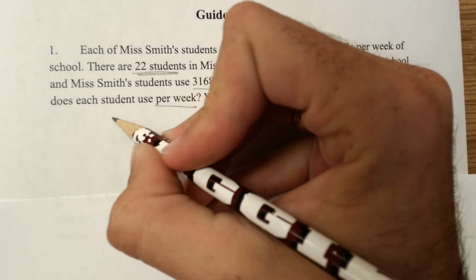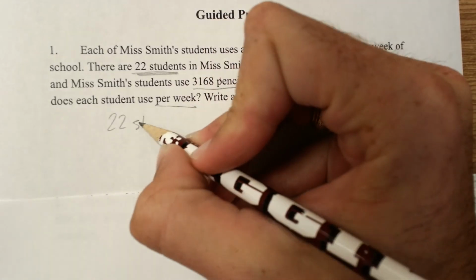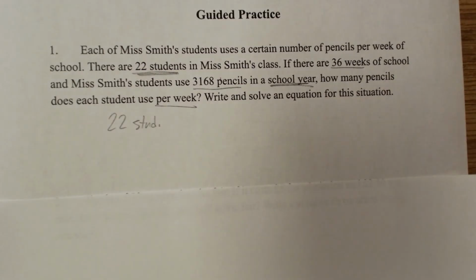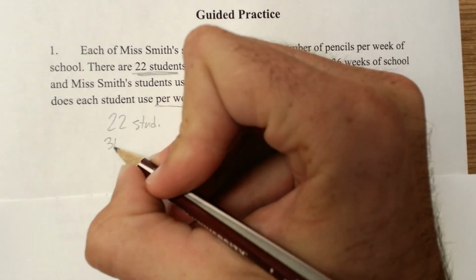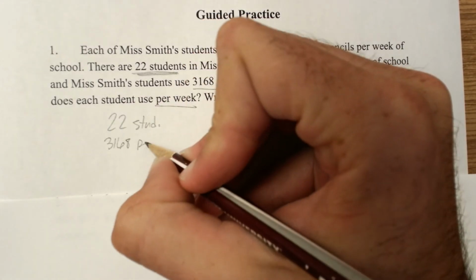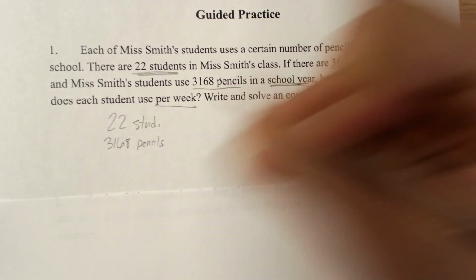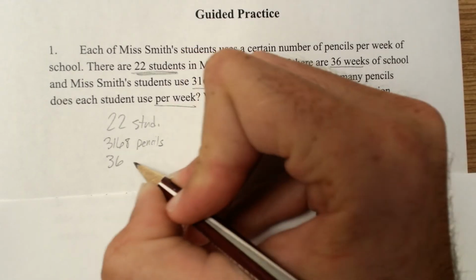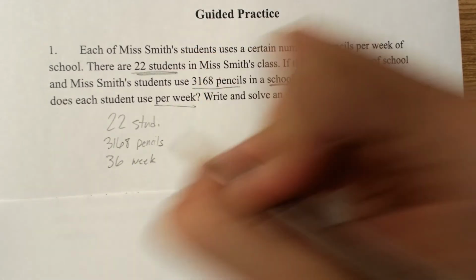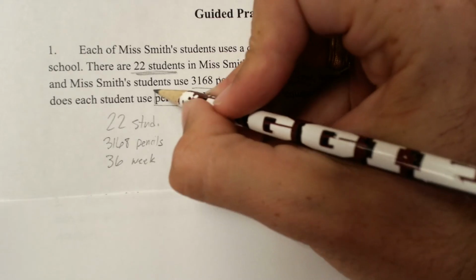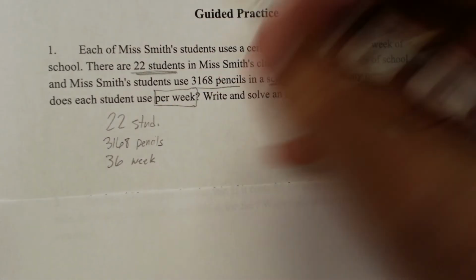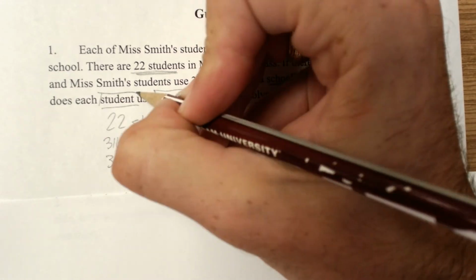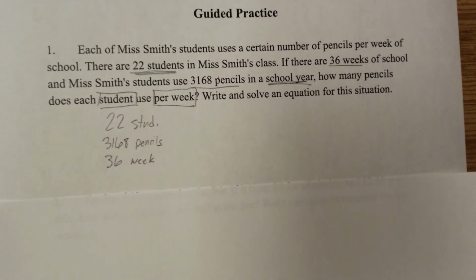Okay, we know she has 22 students that used 3,168 pencils over a 36-week period. And we want to know how many they used per week. A single student, one student per week.